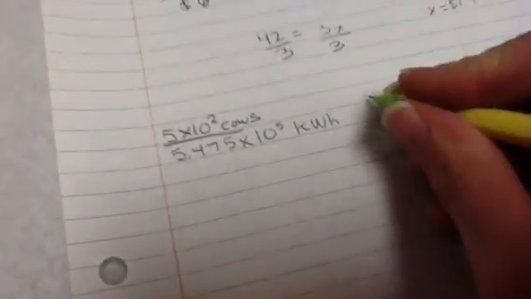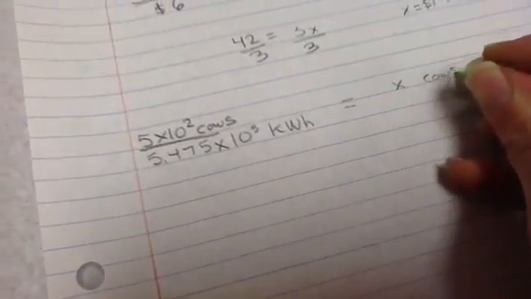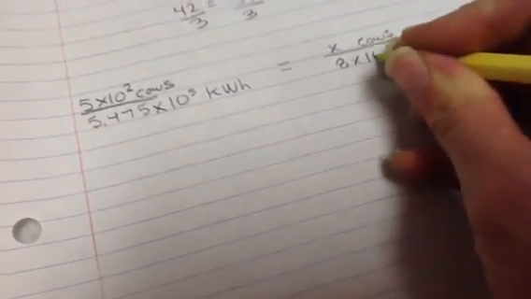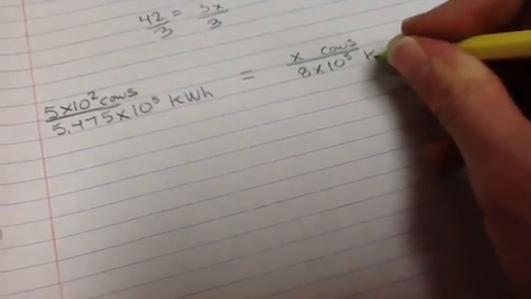And you actually solved that in part 1, or I, of C. And so basically, I don't know how many cows can produce 800,000, which is 8 times 10 to the 5th kilowatt hours.